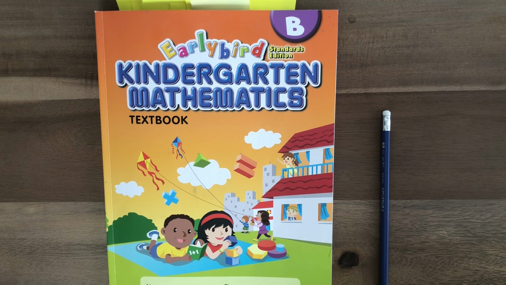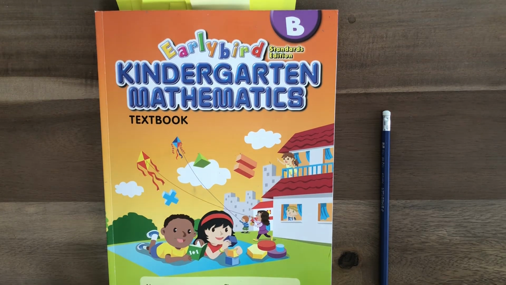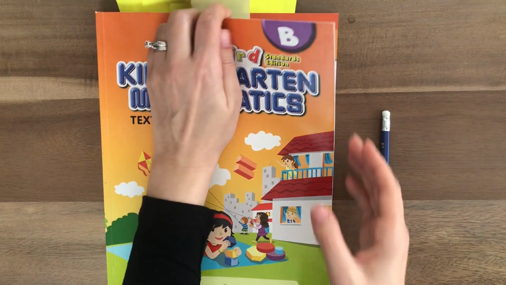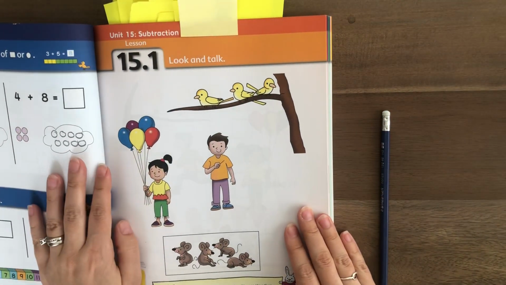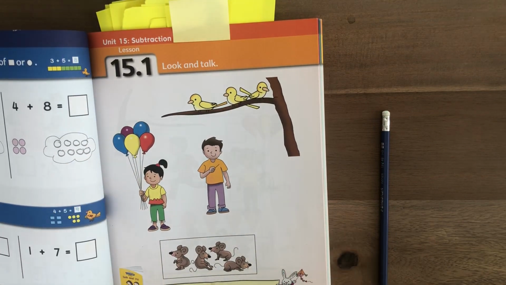Today, all you're going to need for your math lesson is your math textbook and a pencil. Today, I'm going to be introducing our new unit of subtraction. Yay, we're moving so fast, hey boys and girls? All right, let's turn to our first page. Our first page today is page 65. Turn to page 65 in your textbook.